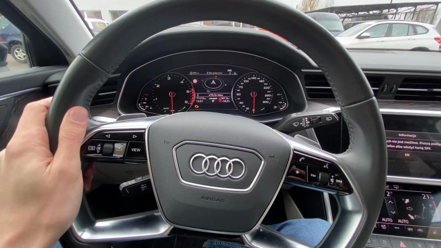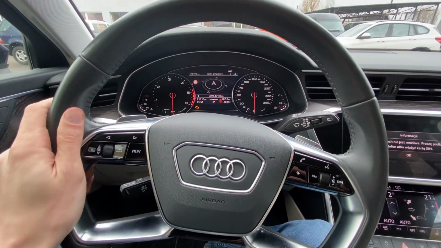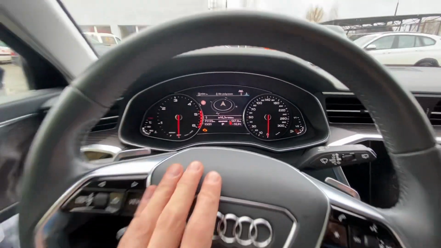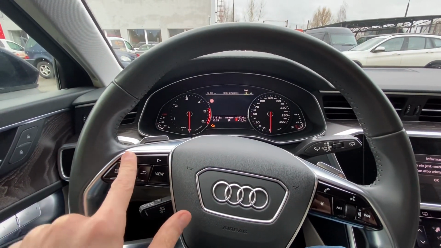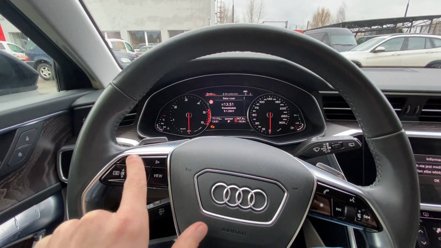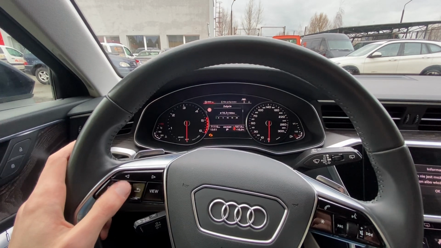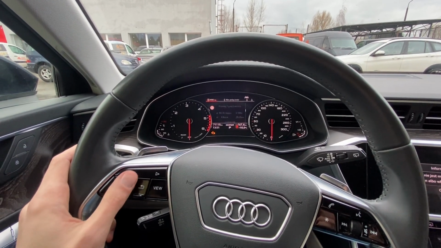Hey guys, today we are in A6 C8 and I'm going to show you how to enter the hidden menu in the instrument cluster. So first of all, use this to browse through the menu and select the live data streams. So you have your speedometer and so on.